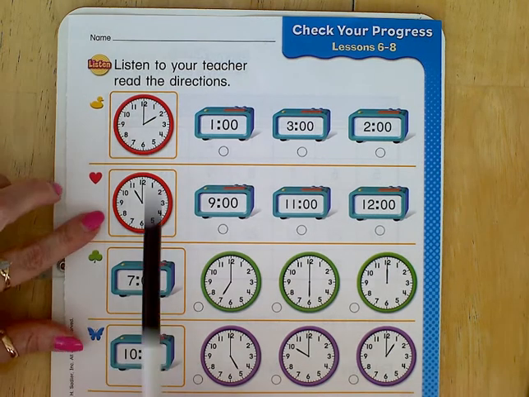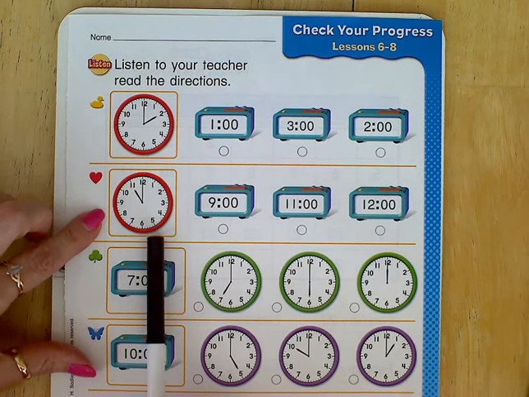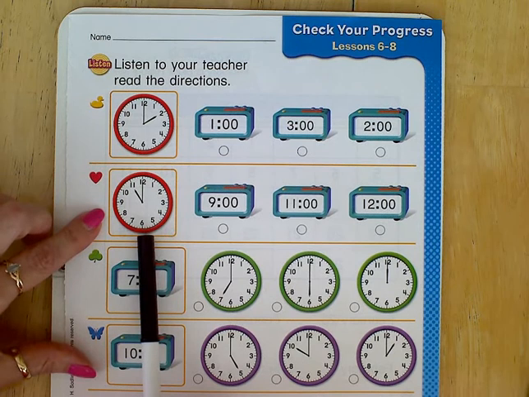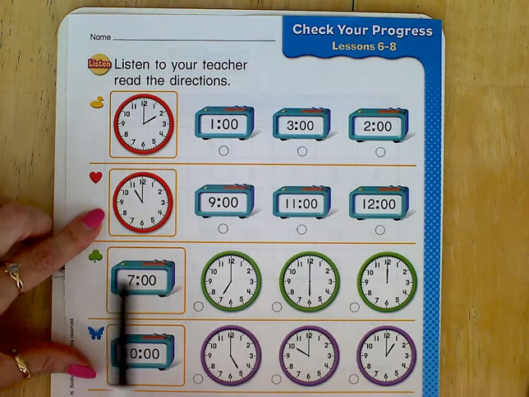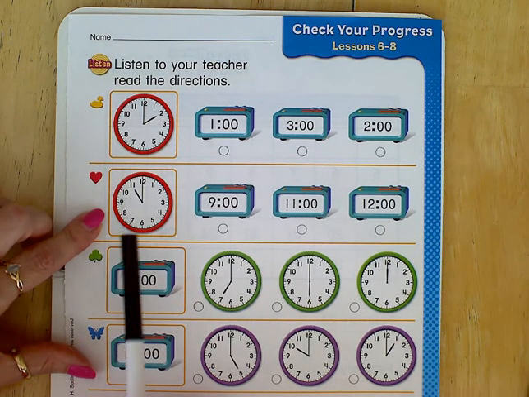Now let's go to the heart row. We're going to do the same thing. Look at the red analog clock. What time is it? Now, would you please find the digital clock to match and color in the dot that matches this clock?